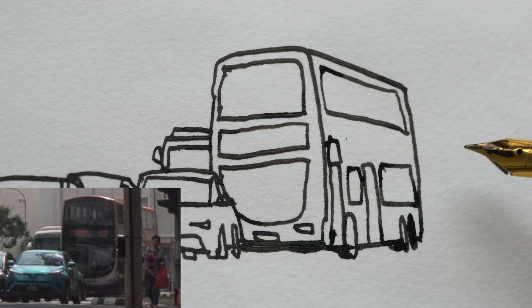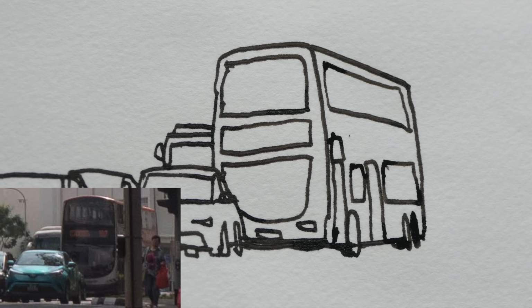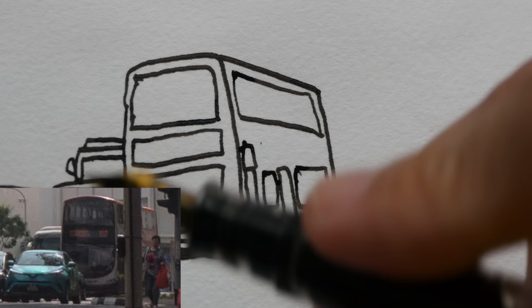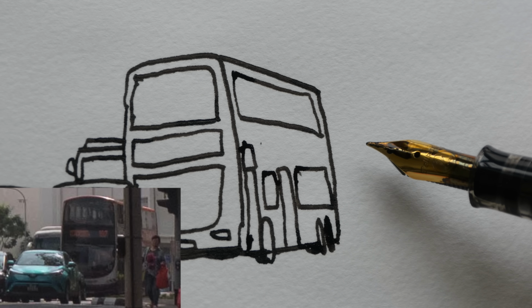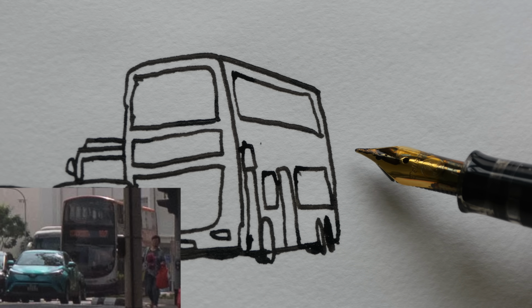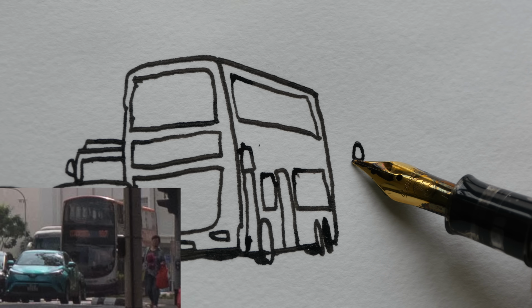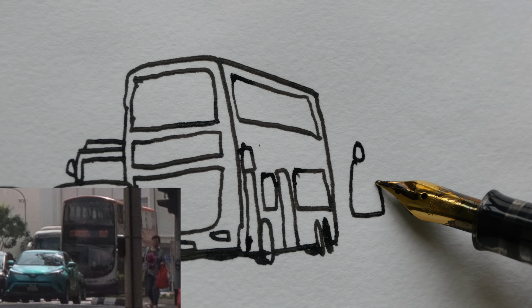All right, and now I can draw a person on the side. I just want to draw a person on the side to give scale to all these vehicles here. So the person on the side is actually here. The head starts somewhere around here. And the body comes down to the bottom of the windscreen like this.